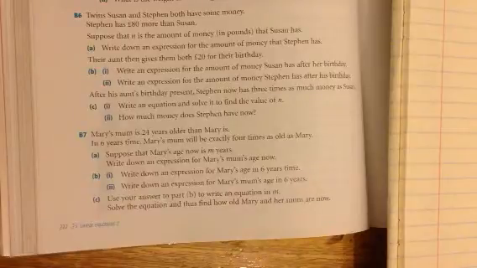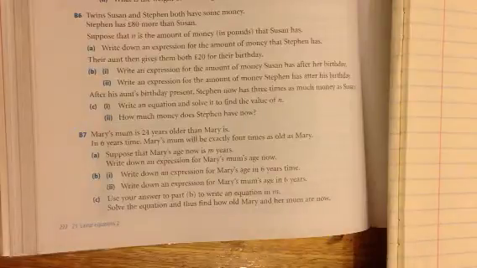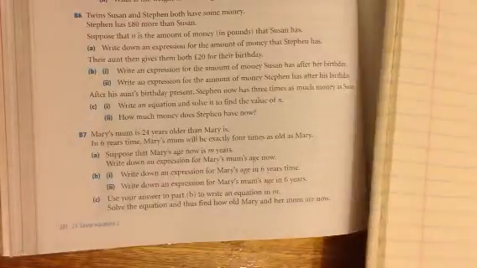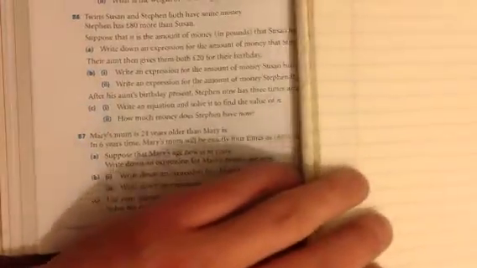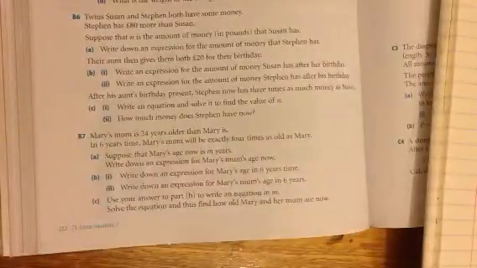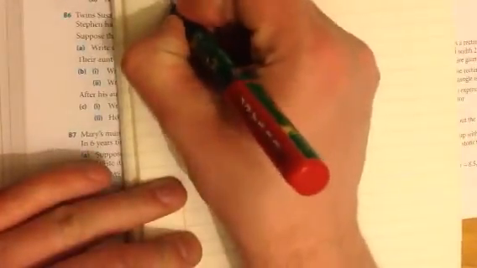Twins Susan and Stephen both have some money. Stephen has £80 more than Susan. Okay, so suppose that N is the amount of money in pounds that Susan has. Write down an expression for the amount of money that Stephen has. Okay, so it's part A.